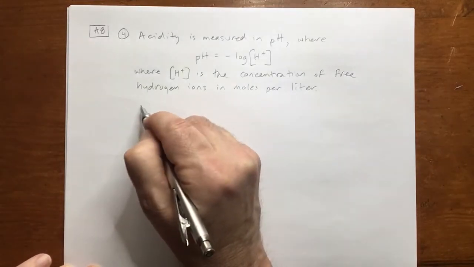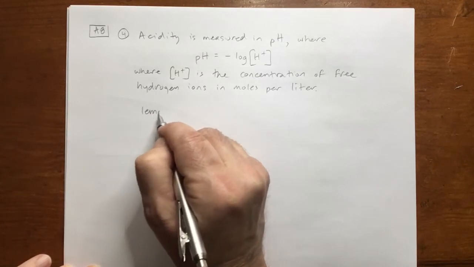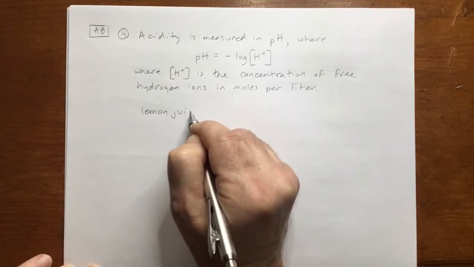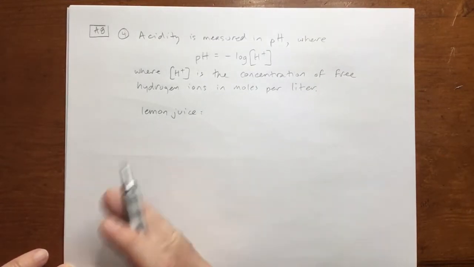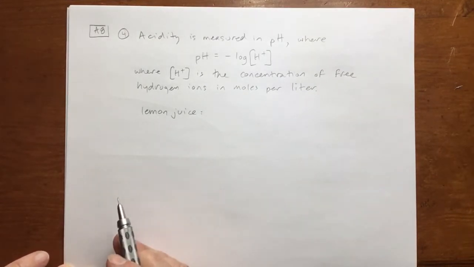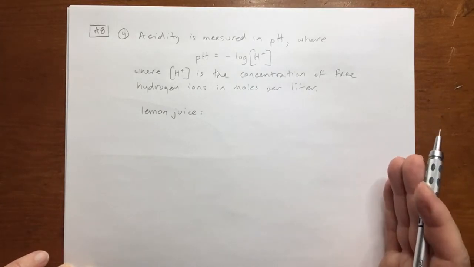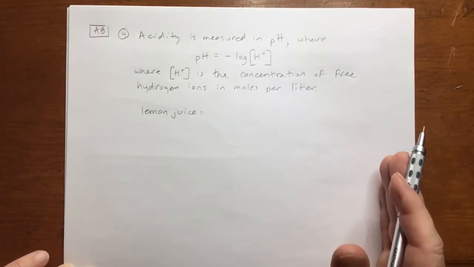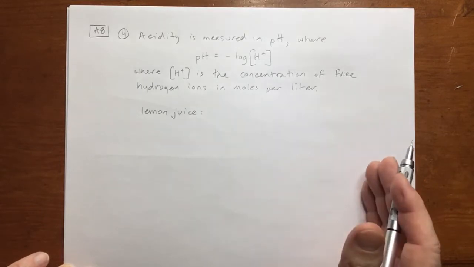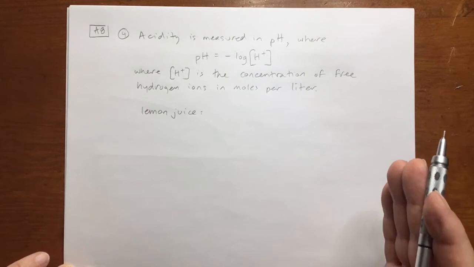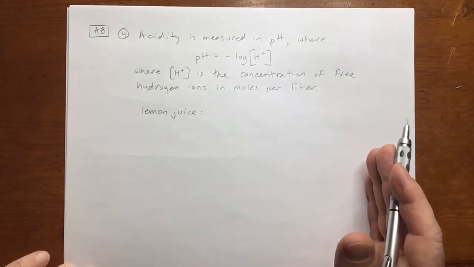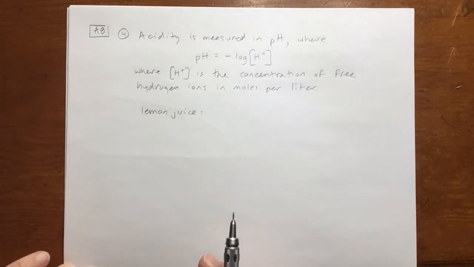So let's say that I have lemon juice. And for those of you who don't know, a low pH means that we have an acid. A high pH, and I think they go up to 14, if I'm not mistaken, maybe a little higher perhaps, but a high pH would be a basic thing, and right down the middle, I think water has a pH of 7. I think that's all right, but I'm a math teacher.